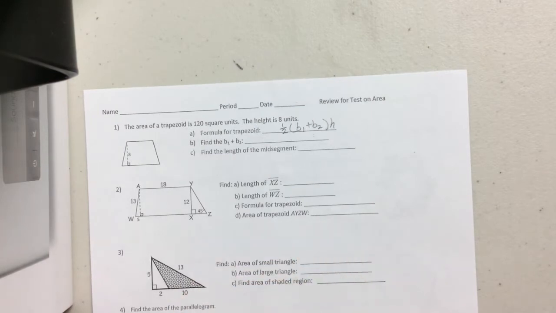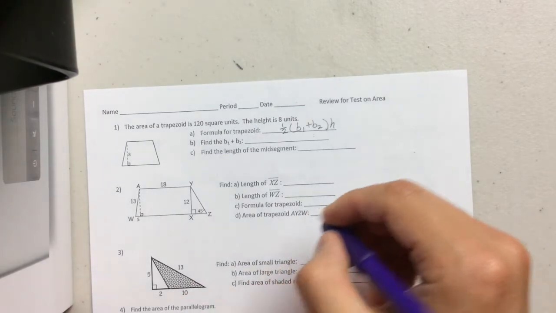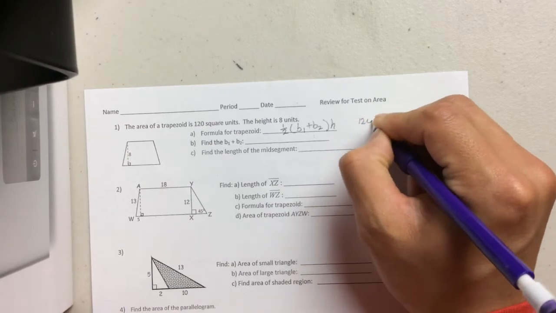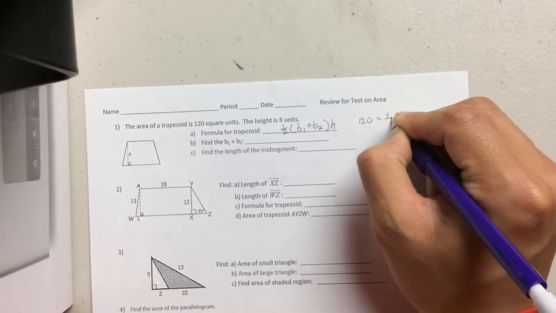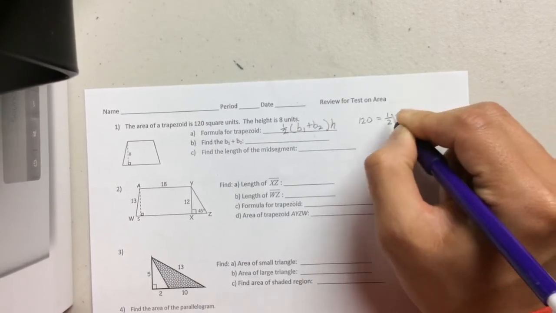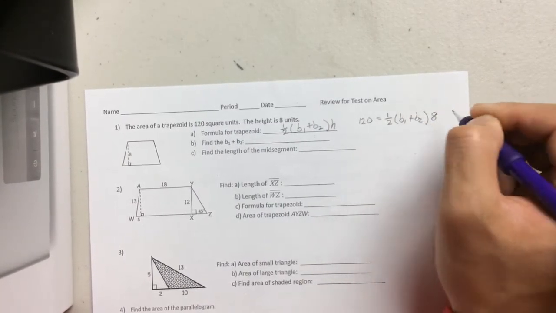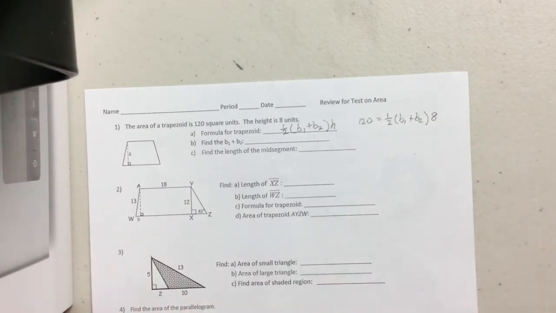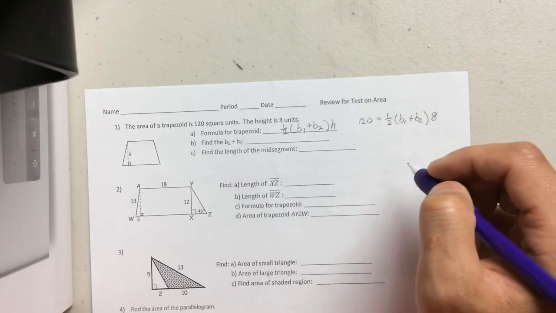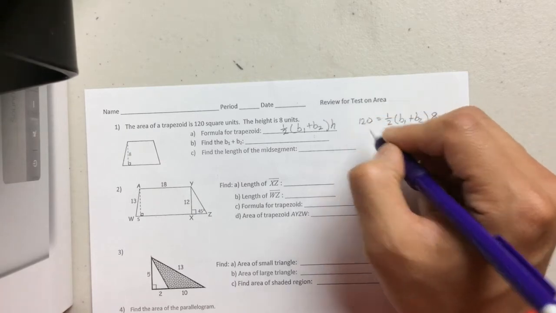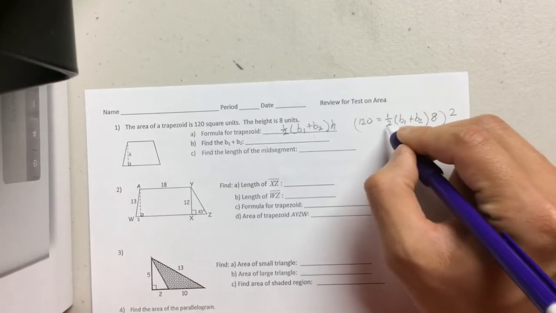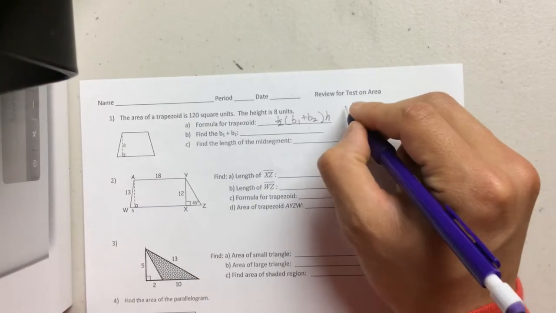B asks, find base 1 and base 2. All you have to do now is plug it in. You know that the area is 120, and that will equal 1/2 times base 1 plus base 2 times the height. The height here is 8. So the first thing you want to do is get rid of the 1/2. If you multiply both sides by 2, the 1/2 cancels out.